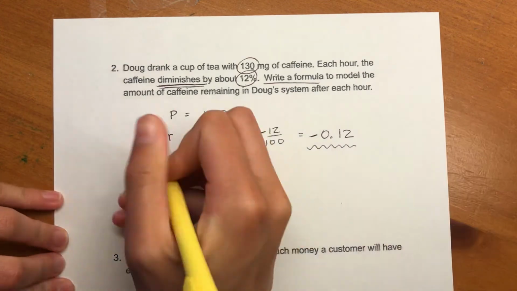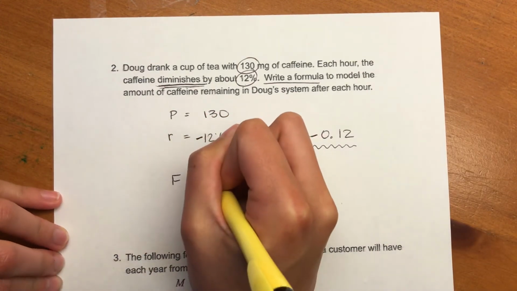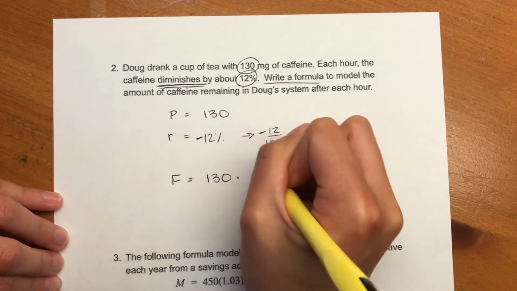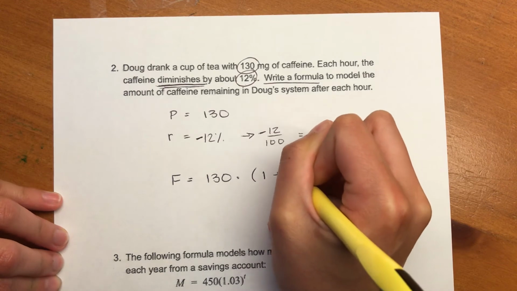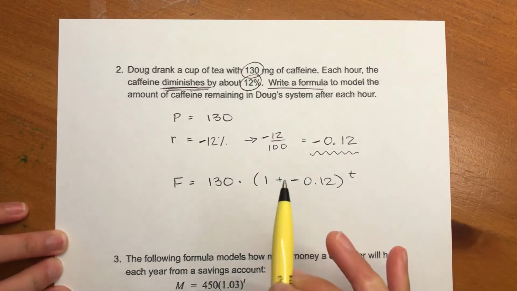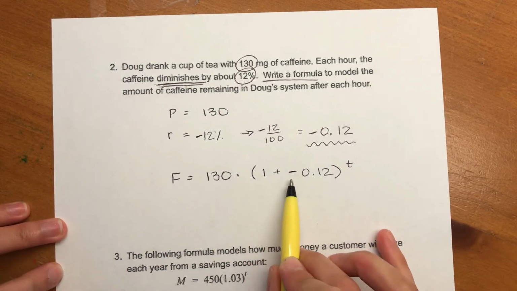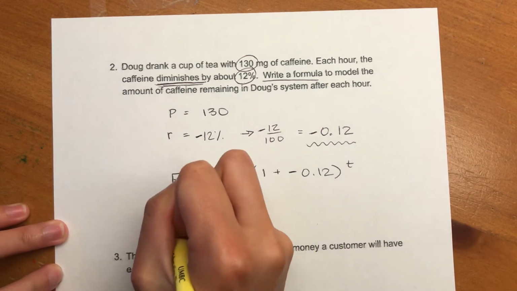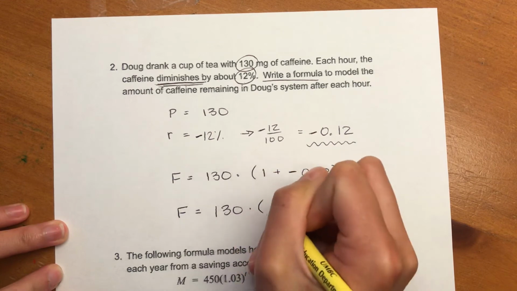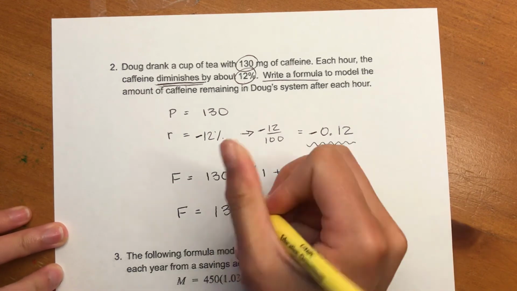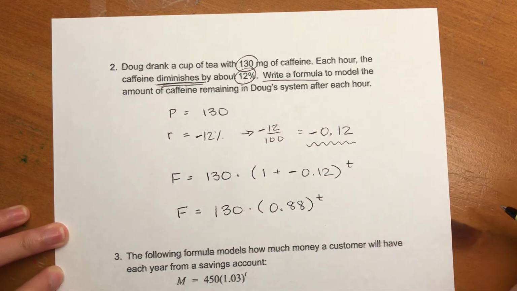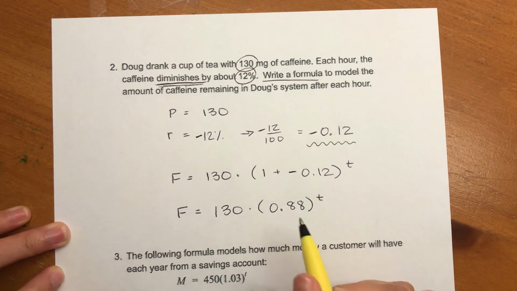So we have a rate that is negative 0.12. So when I substitute these values into my formula, I have F equals P times 1 plus my R value, negative 0.12, to the t. That's really like 1 minus 0.12 to the t. And you can use your calculator for this. But I know that's going to be 1 minus 0.12, which is 0.88 to the t.